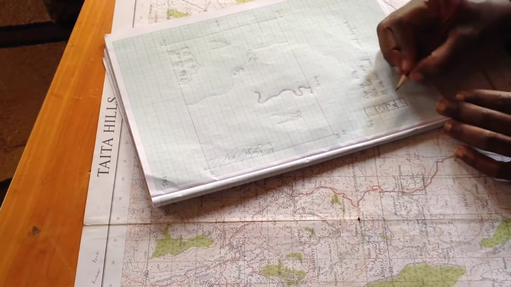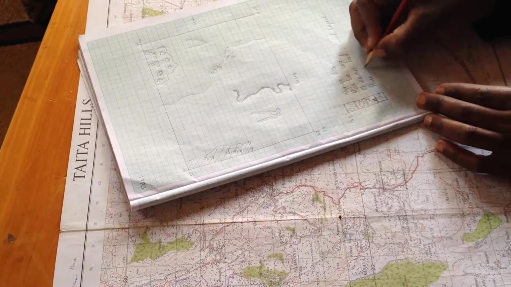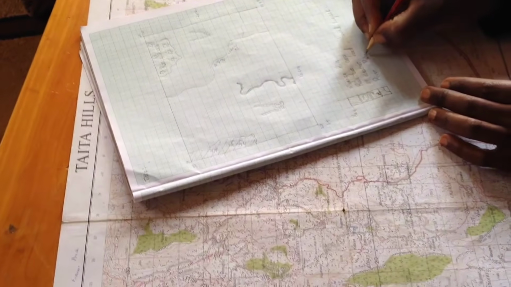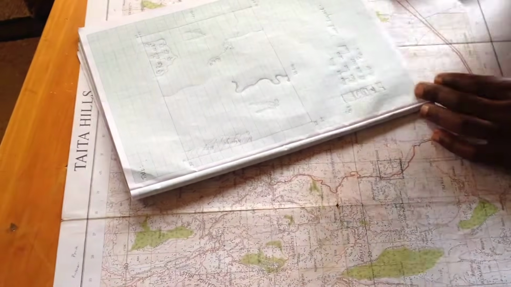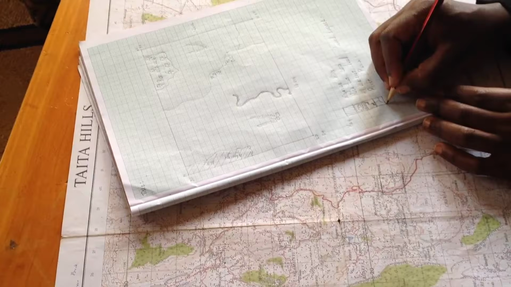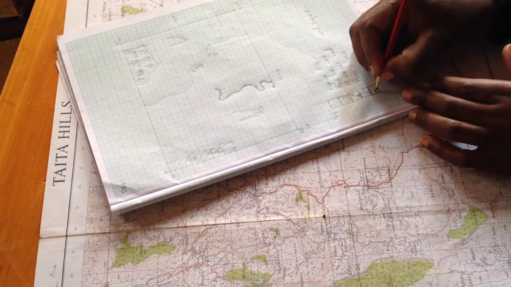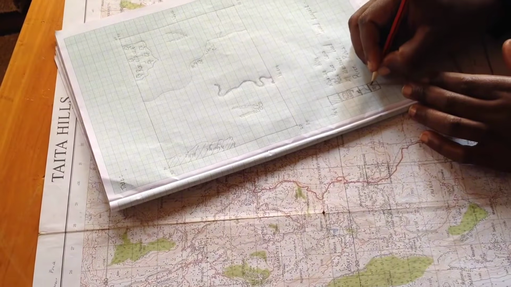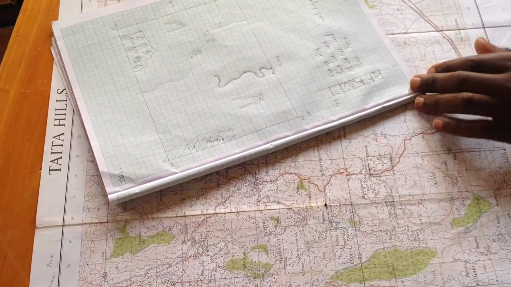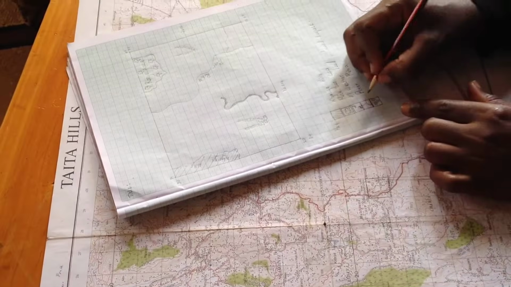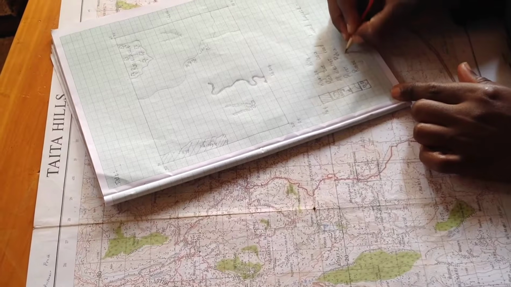So for the river, this one is going to be river through here. Lastly is the forest. The forest is all about the trees. So get the detail. That is going to be the Ronge forest.